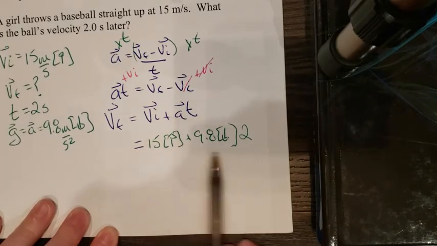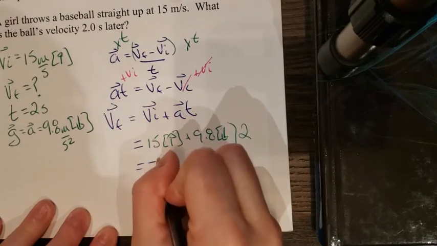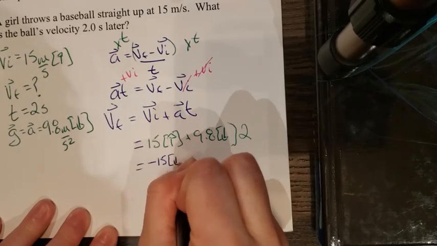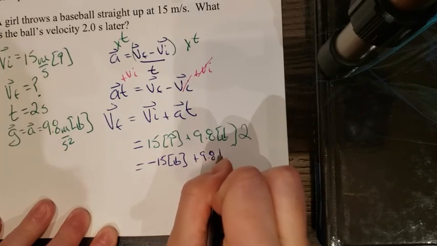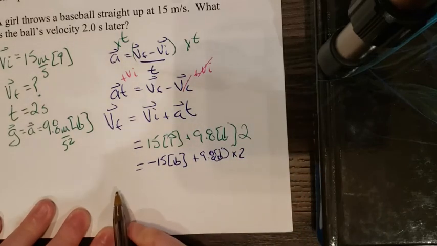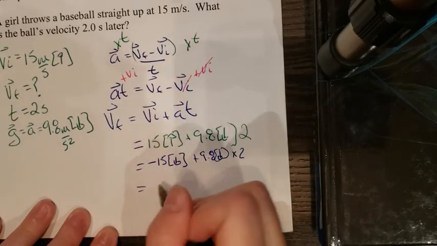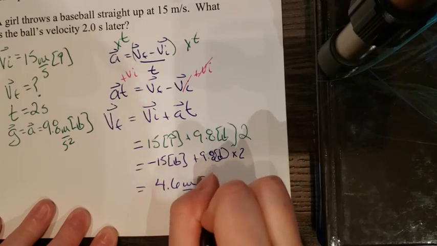And it doesn't really matter which one I pick to be negative. I'm going to pick the up one to be negative. So I'm going to change that to minus 15 down, plus 9.8 down, times 2. When I place all that into my calculator, I end up with 4.6 meters per second down.